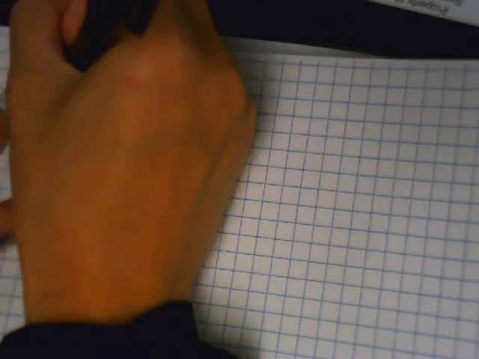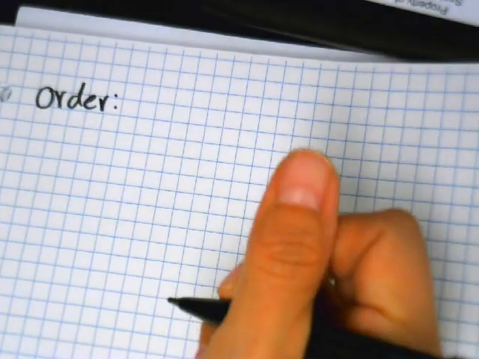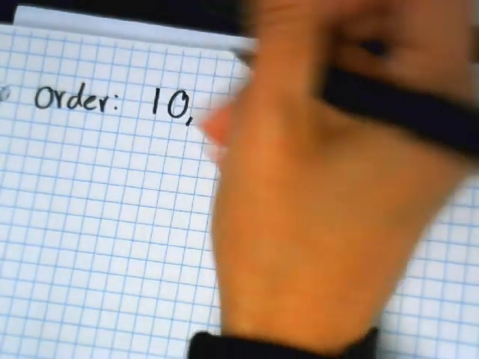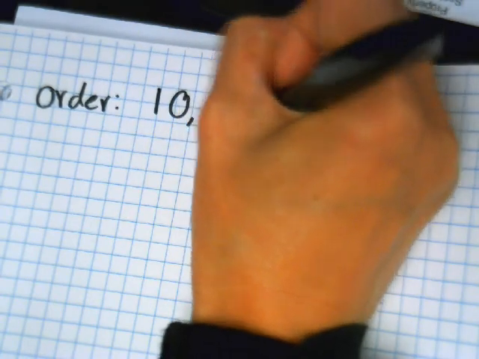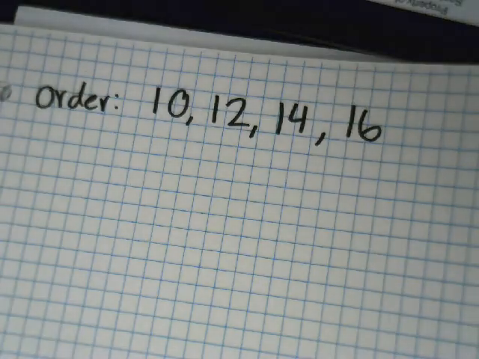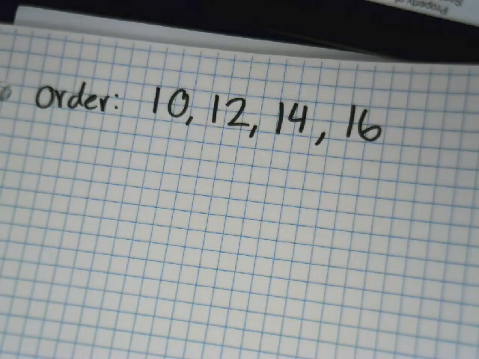That will be hard, but we're not there yet. All right, I'm going to put them in order for us, so they're already in order. Ya están listos. Okay, let's say 10, 12, 14, 16. Okay, your test scores: 10, 12, 14, 16.